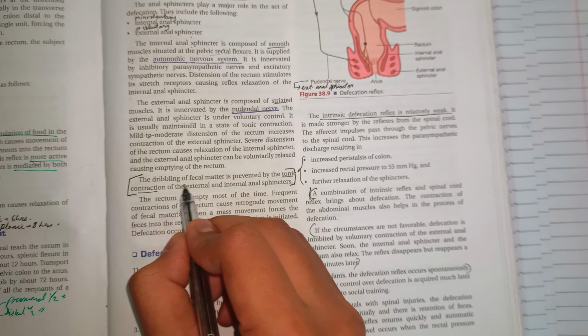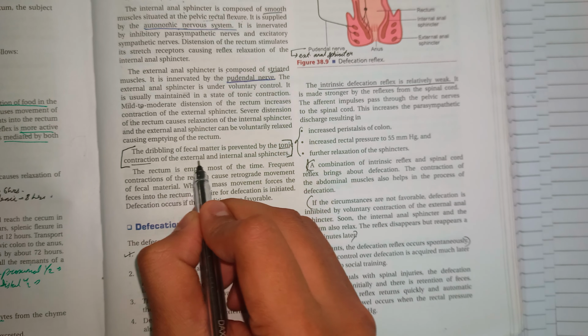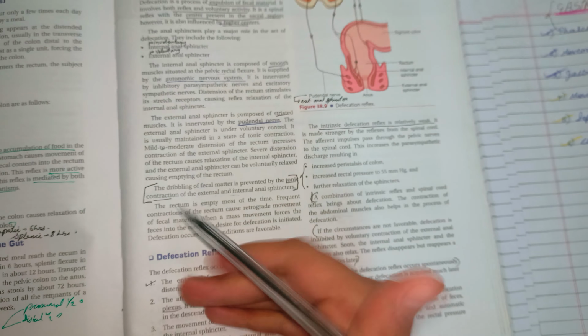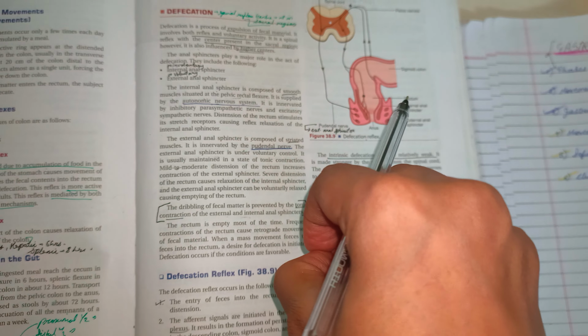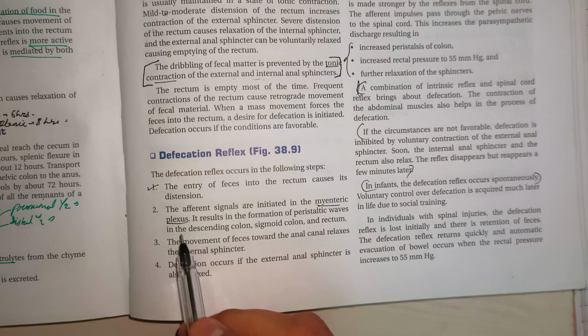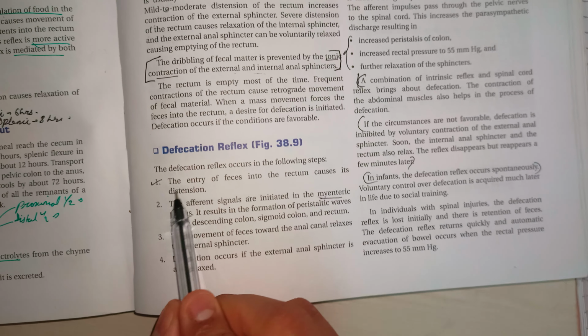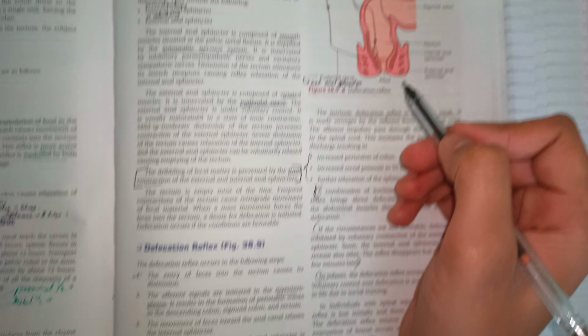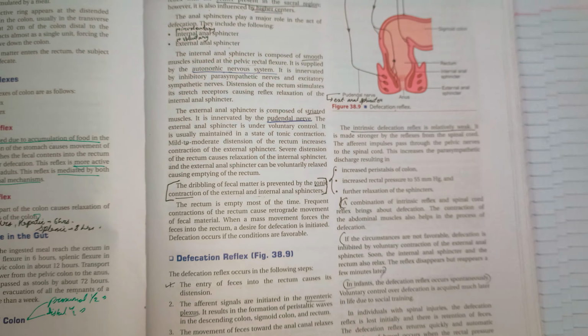The dribbling of fecal matter is prevented by the tonic contraction of the external and internal anal sphincters. The tonicity of the external and internal anal sphincters prevents the dribbling of fecal matter. Defecation reflex. Easy. Listen carefully. Entry of feces into the rectum causes its distension. We have learned that the rectum is one of the last parts of our large intestine.